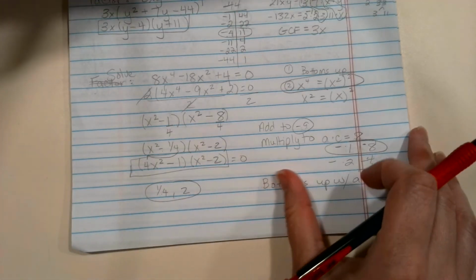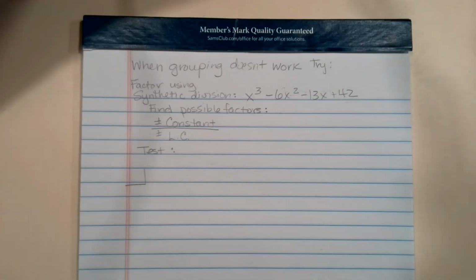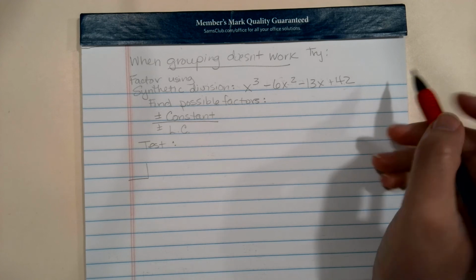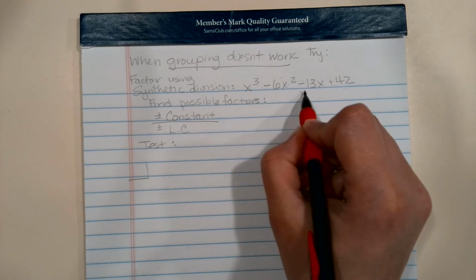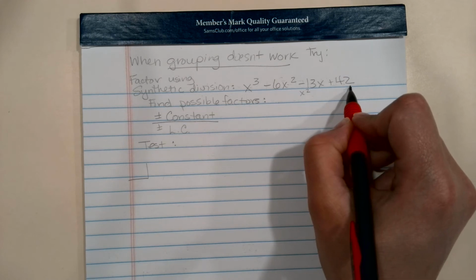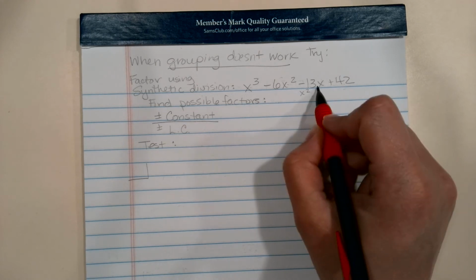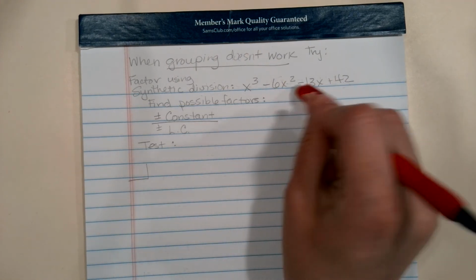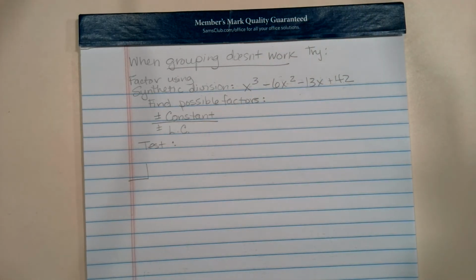Okay, the last thing we're going to look at is, you're working on a problem, grouping does not work. You can't make it happen. It has 1, 2, 3, 4 terms. But if you tried to factor by grouping and say, okay, I see these two have an x squared, I see these two have 13, 6, and 7, there's nothing in common there at all. So there's nothing we can do to make this work out. So we're going to try synthetic division.